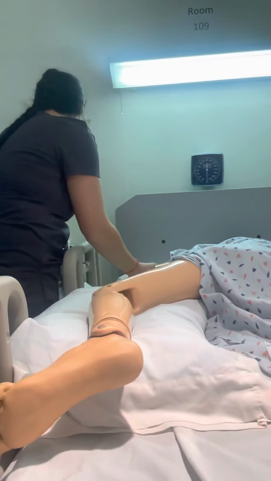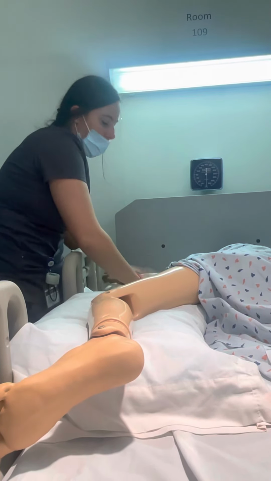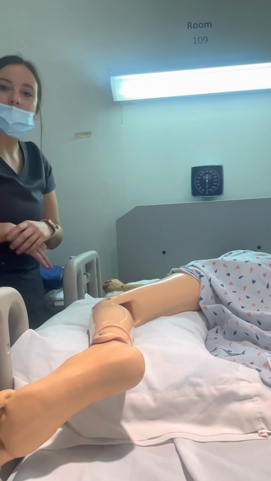And then, depending on the patient, some do, some don't, you would put it under their arm as well to give them support.